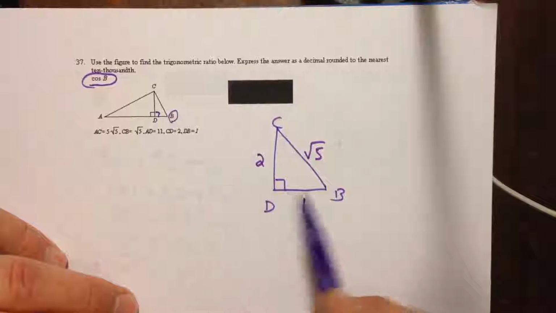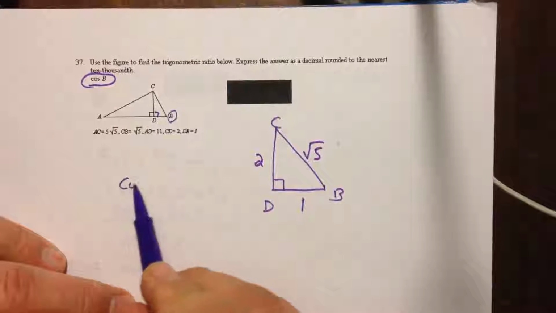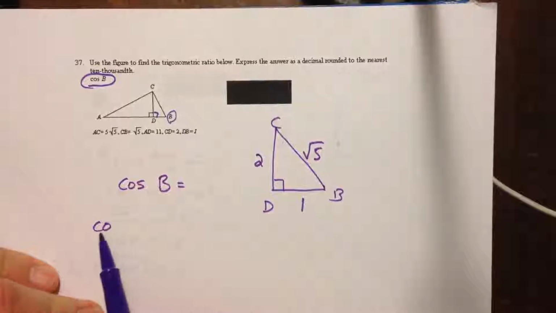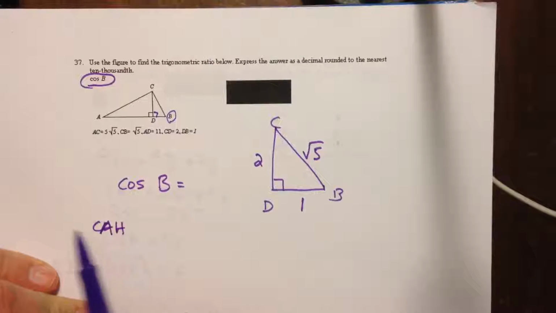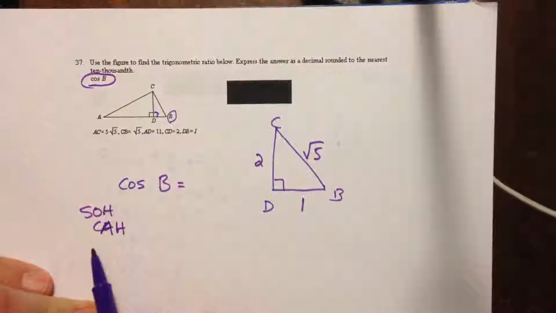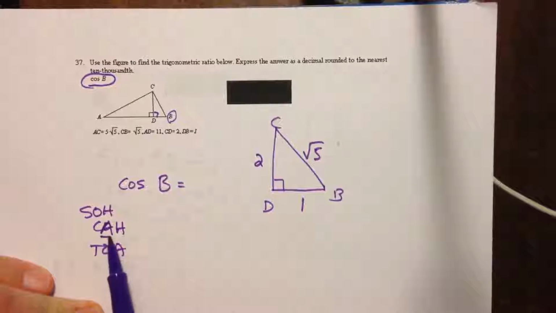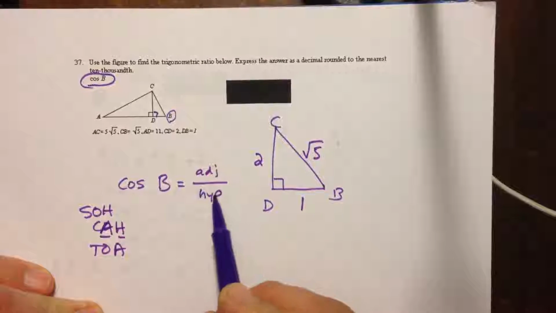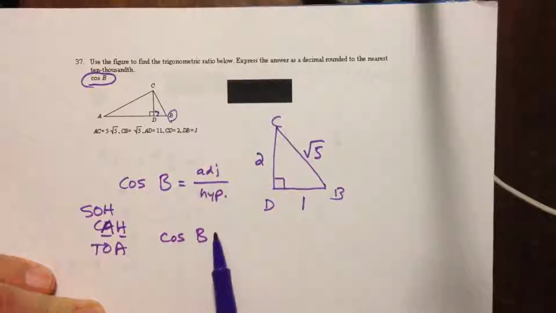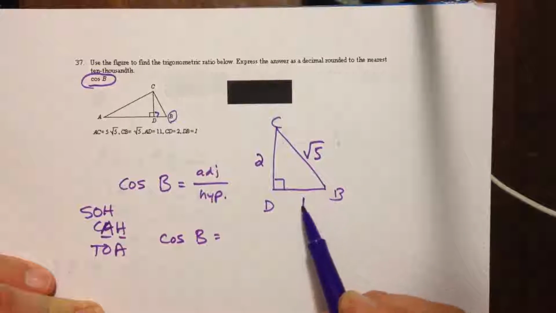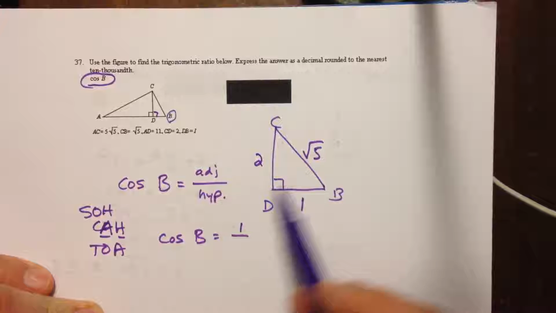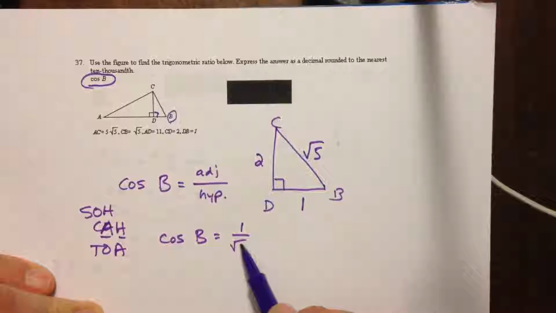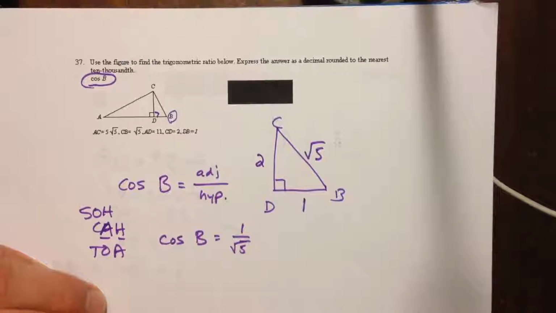So to find the cosine of B, it's just asking you to find and set up the ratio. So remember, cosine is CAH. We have SOH, CAH, TOA. So adjacent over hypotenuse. So the cosine of B, adjacent to B, remember, is right next to, that's 1, over the hypotenuse. The hypotenuse is across from the right angle. So I get 1 over radical 5.